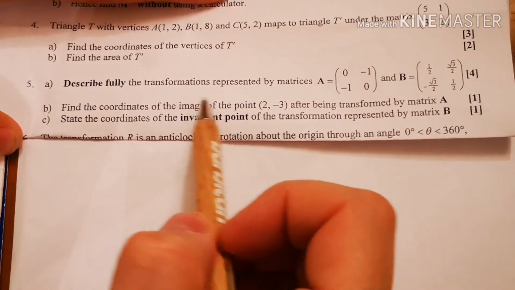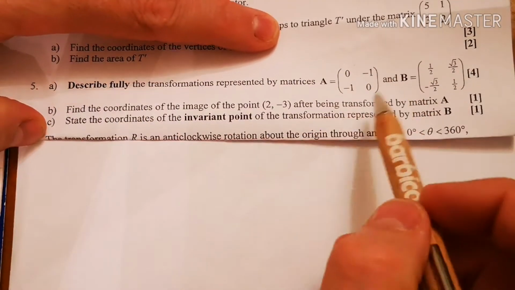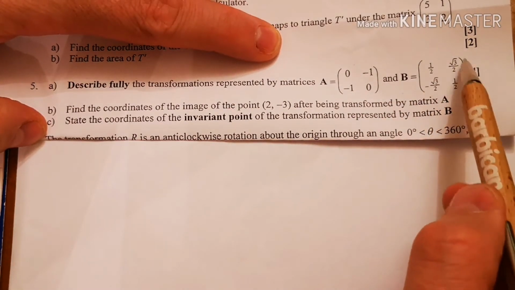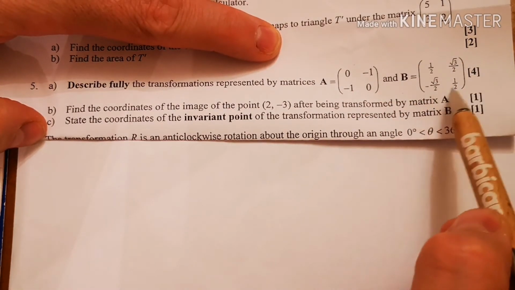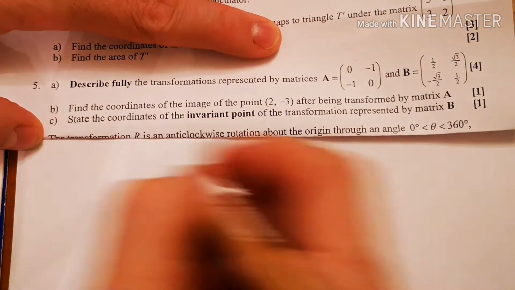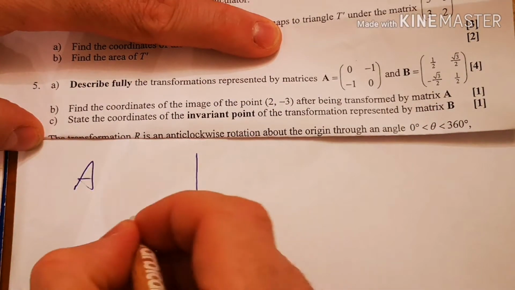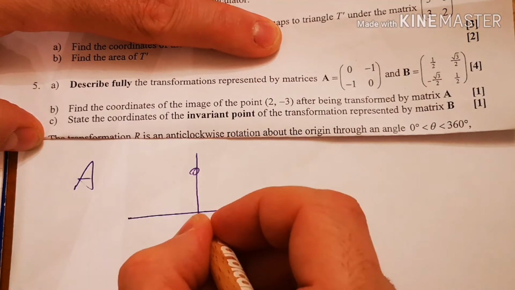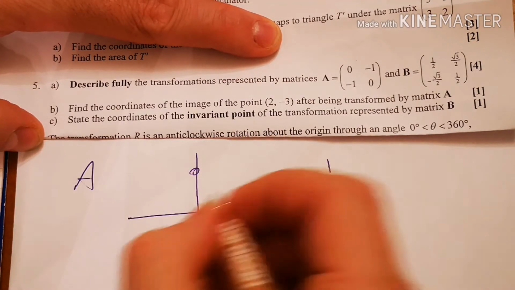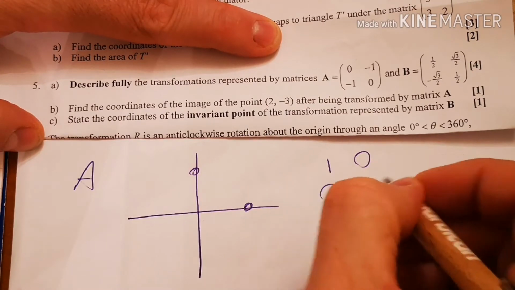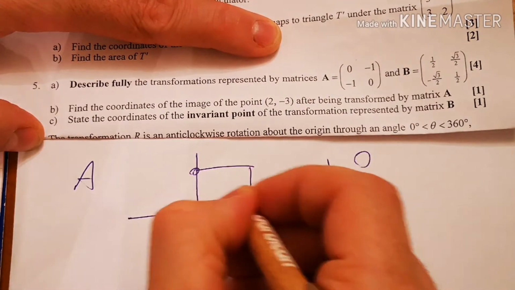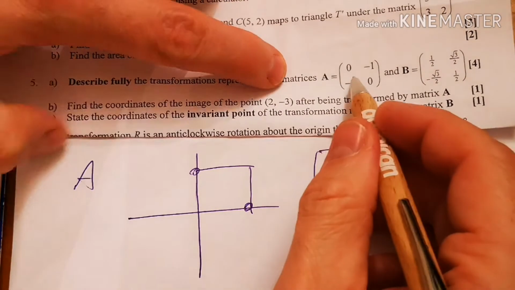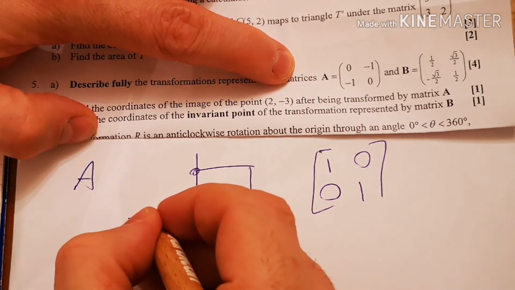Right, describe fully the transformations represented by the matrices A, 0, minus 1, minus 1, 0, and B, a half, square root 3 over 2, minus square root 3 over 2 and a half. Okay, now if you think about A, let's think about our normal unit square. So this coordinate here is 1, 0, and that one there is 0, 1. Okay, that's now been transformed to that one there, which is 0, minus 1.